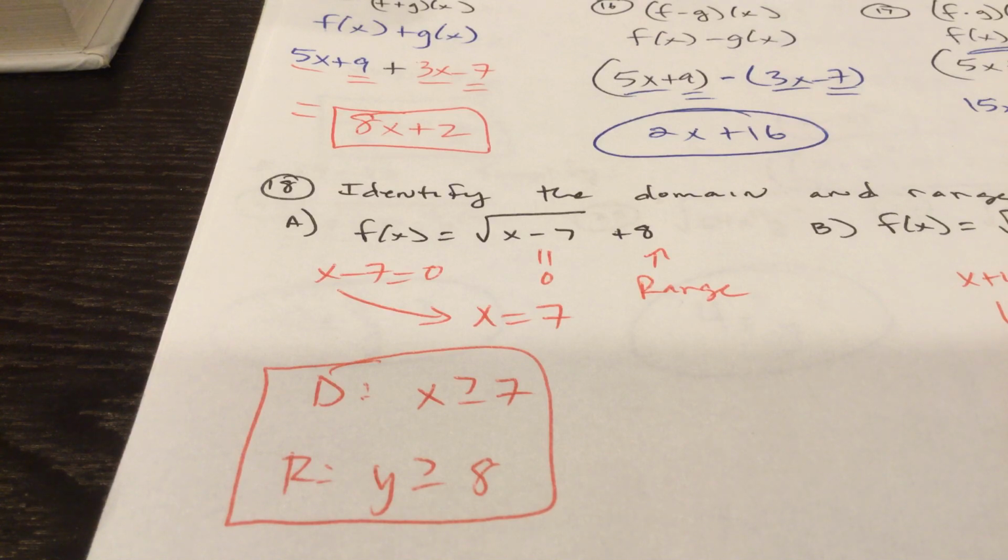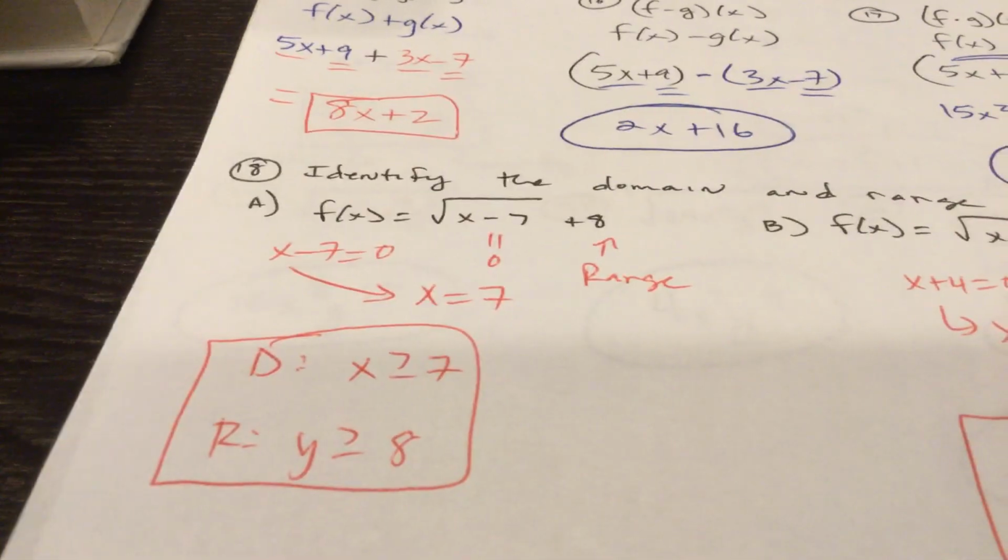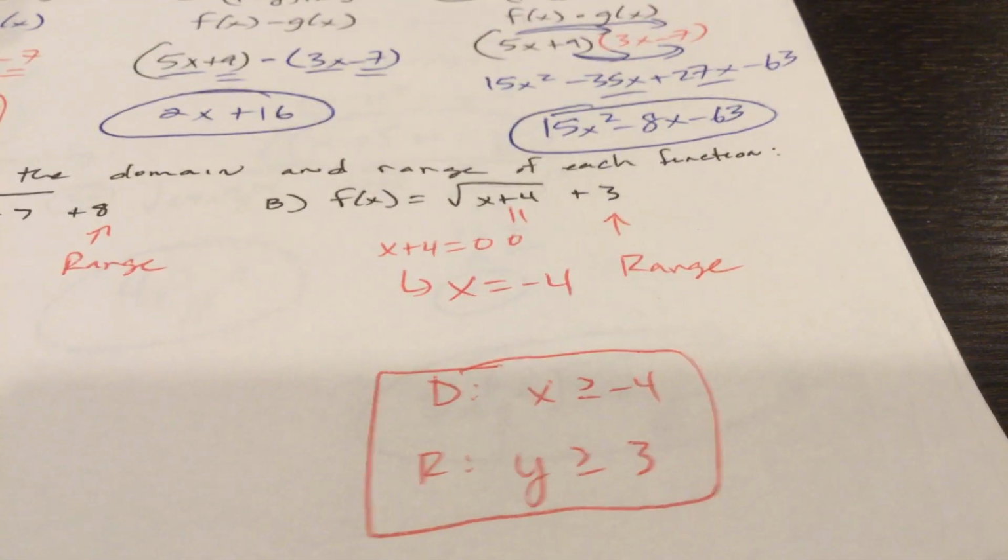Now that 8 is involved with the range. When I plug 7 in for x, I get 0. The square root of 0 plus 8 is 8. 8 is the smallest y value you'll have. So the range is y greater than or equal to 8. We were able to do that in class together.